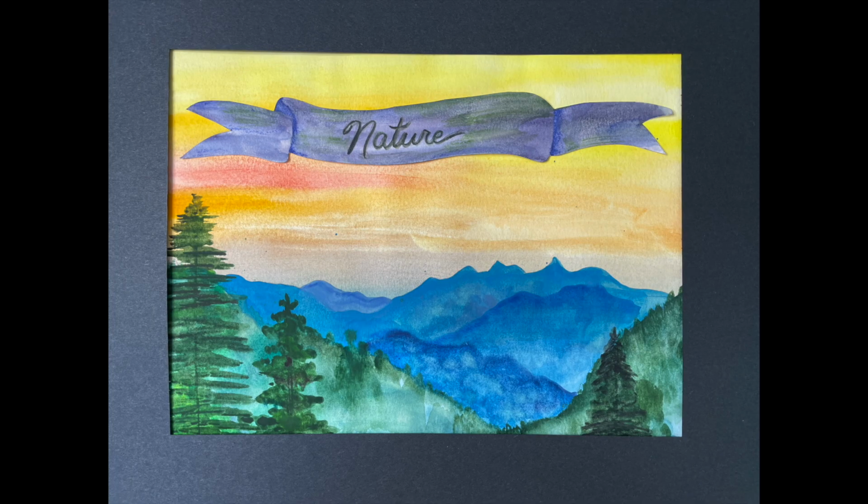Here's an example of the watercolor landscape cursive project we're going to make. You can see that the bottom is a landscape. We've got a sunset sky behind it, and we have a banner floating in the sky with a cursive word on it. My word is nature. You'll get to choose a word that you want to put on your own banner.